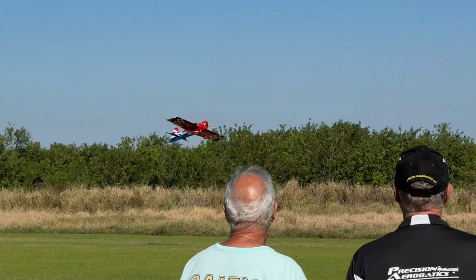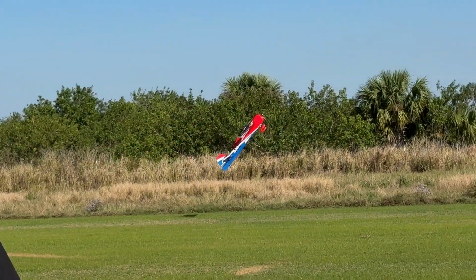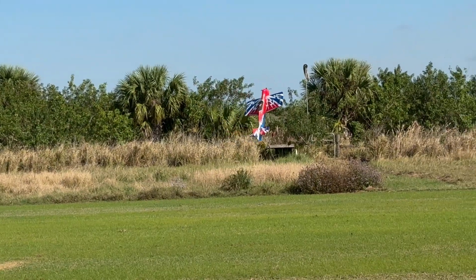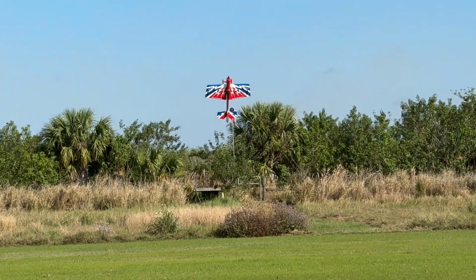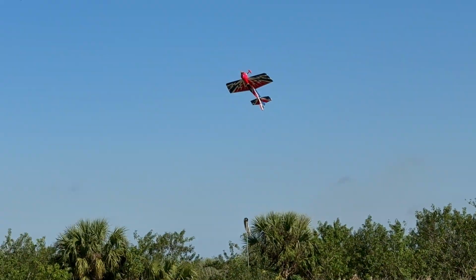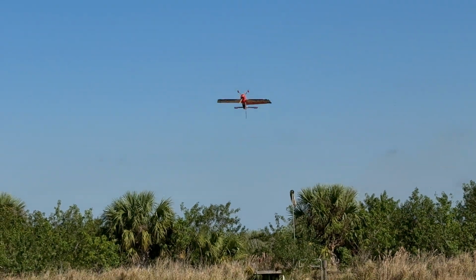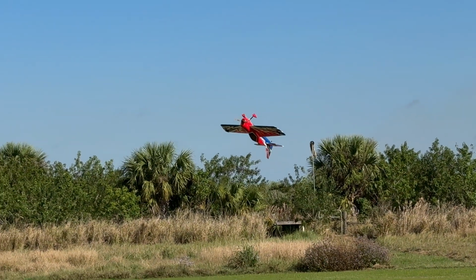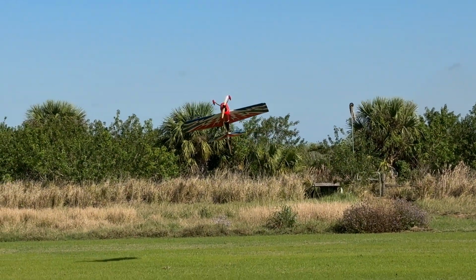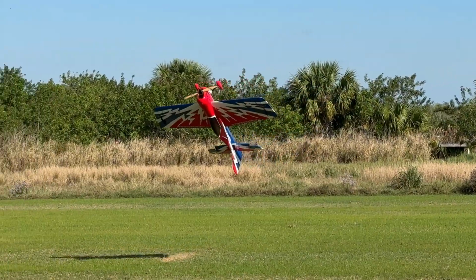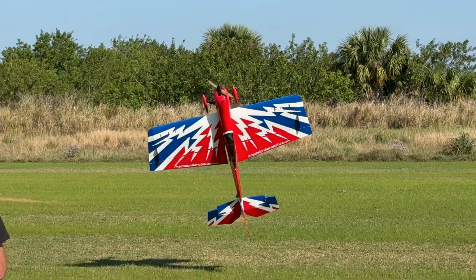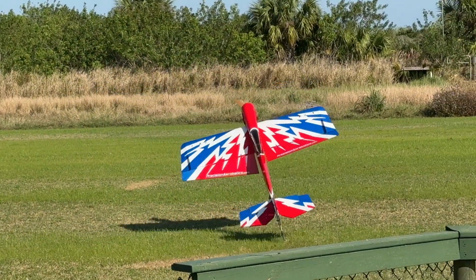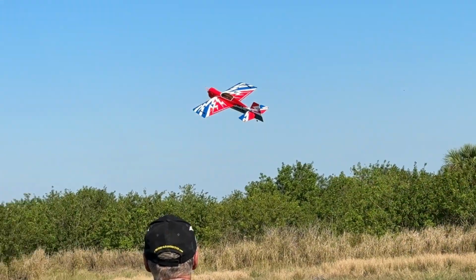Slow it down. We're going to add our throttle and just keep adding it until it stands up. And that's really it. Even coming from an inverted harrier like this, we're going to do exactly the same thing. We're going to let the plane harrier, and then I'm just going to add throttle and stand it up. Very nice.